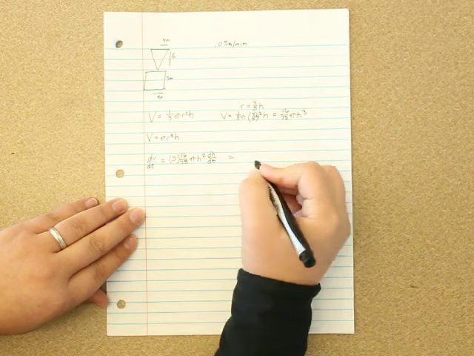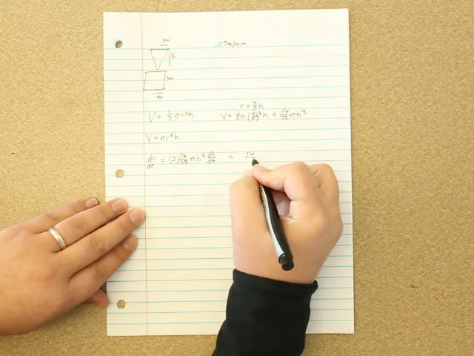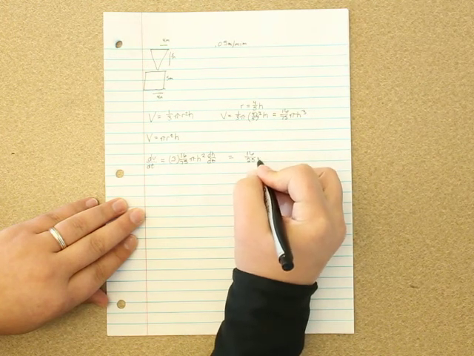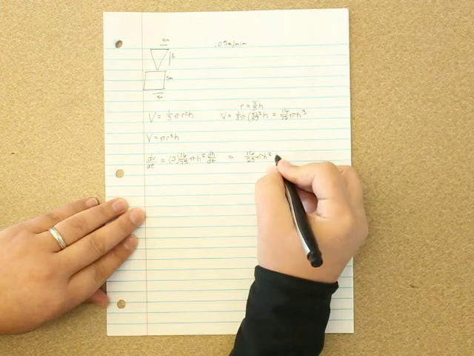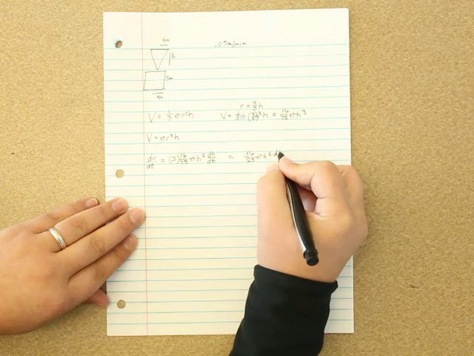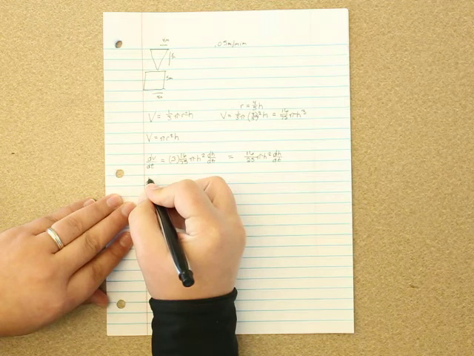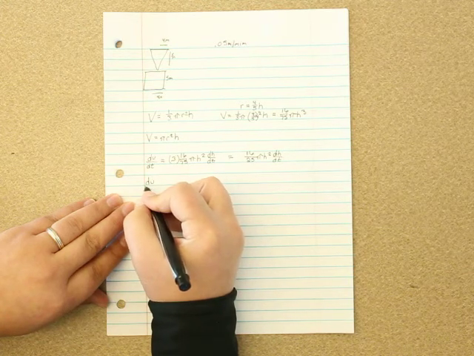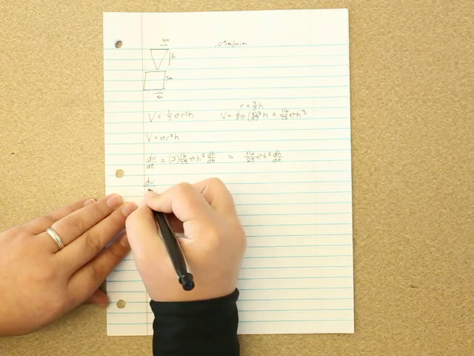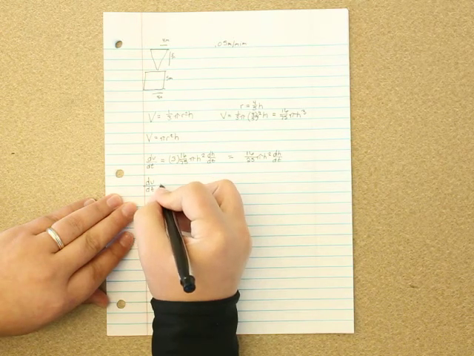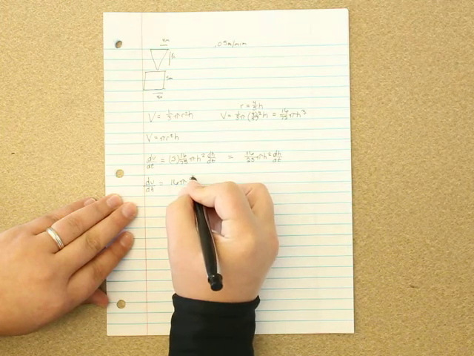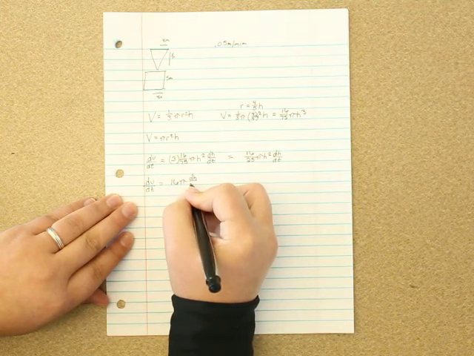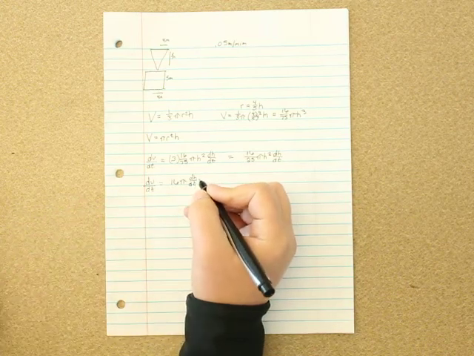This can be simplified into 16/25 times pi times height squared times the derivative of height with respect to time, and the derivative of our volume of our cylinder is going to be 16 pi times the derivative of height with respect to time.